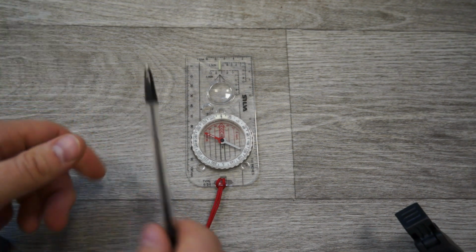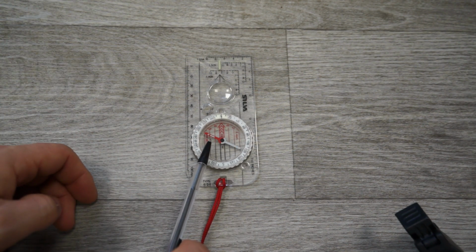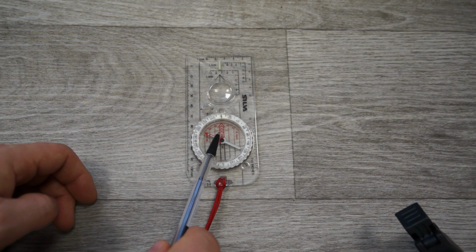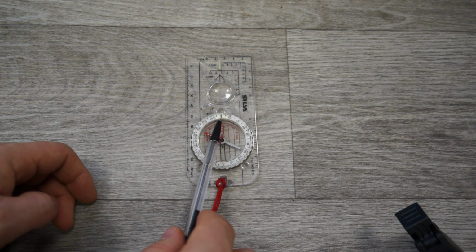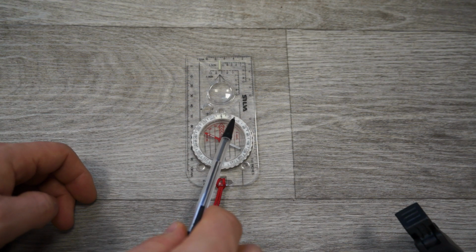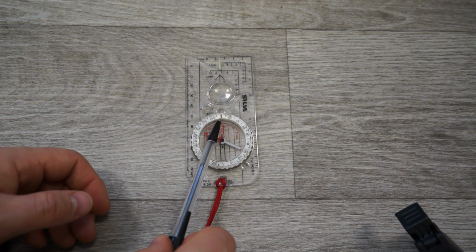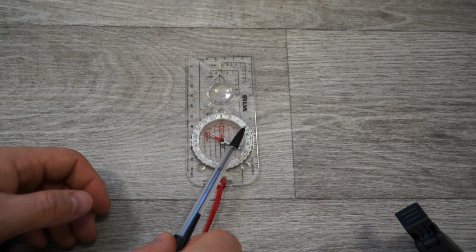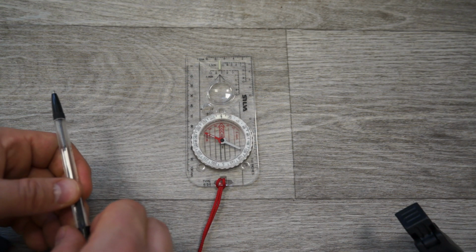You can see here that on this demonstration the needle is pointing to the north, and I've aligned the compass so that the N is at the top. This window in the top with this line is known as the index line, and that index line is used to put specific degrees of angle so that we can follow these whilst on the map.